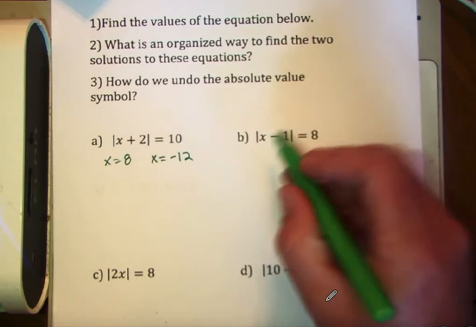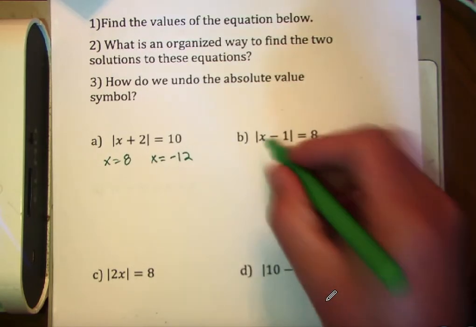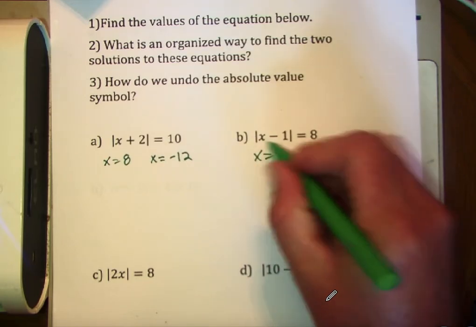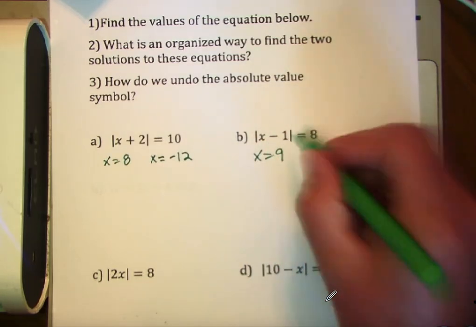All right, how about B? What minus 1's absolute value is 8? I said it, obviously. The x could be 9, because 9 minus 1 is 8, and the absolute value of 8 is 8.